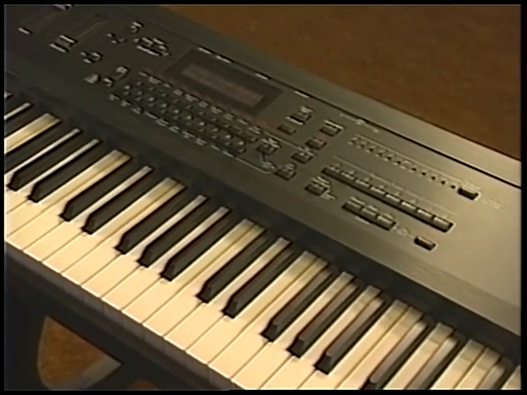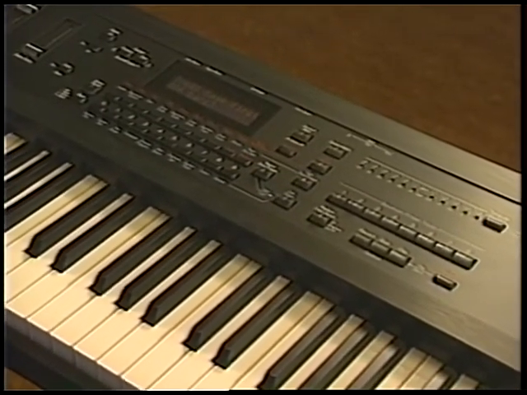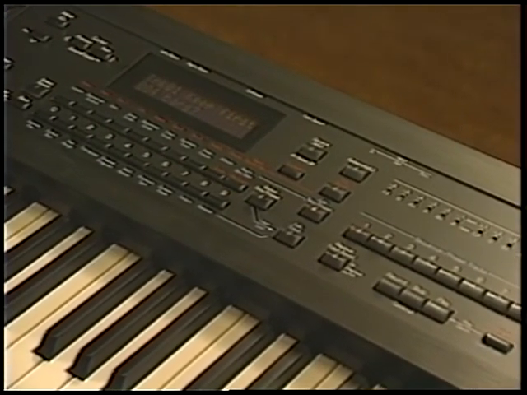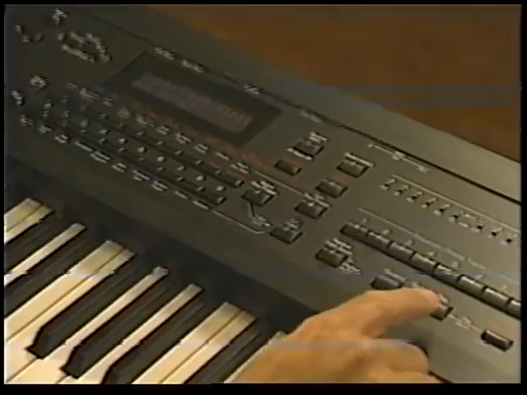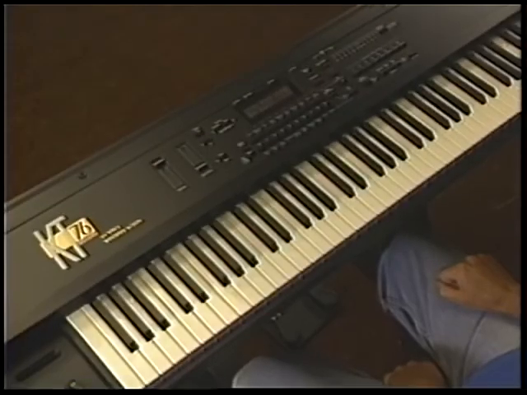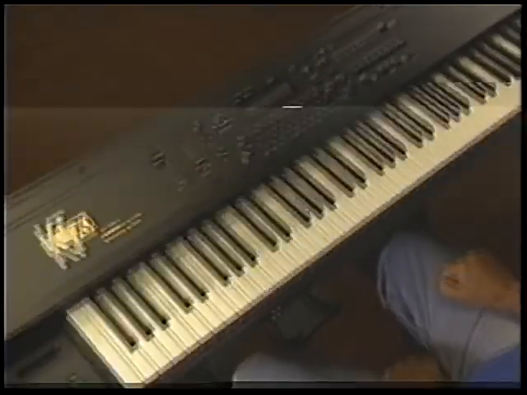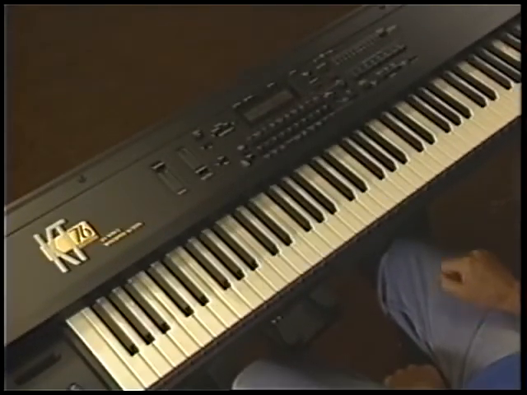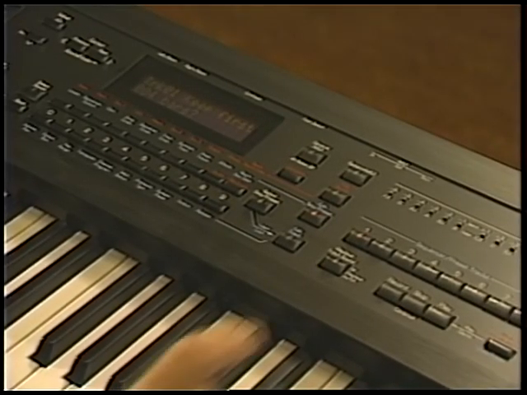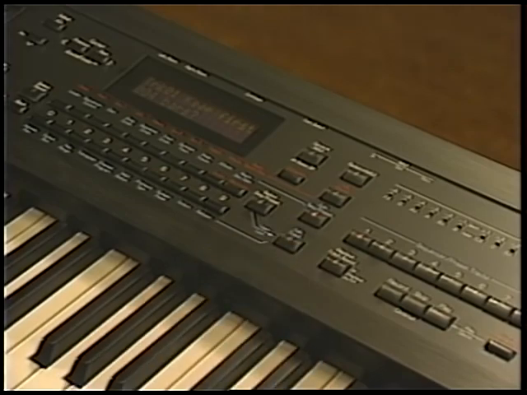The KT responds by asking you if you want to keep the number of bars you've played. If you want to hear your track, press play. The sequence will play over and over until you press stop.